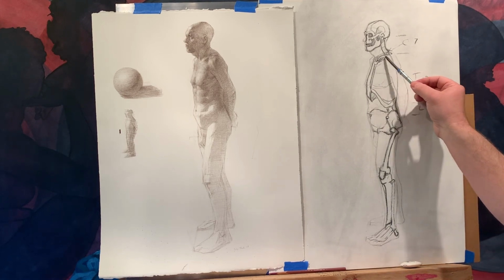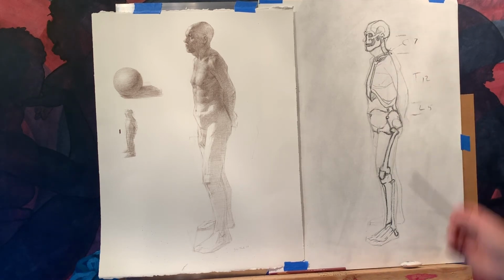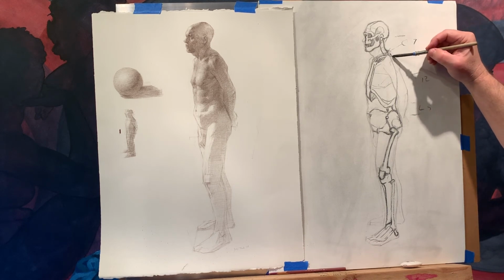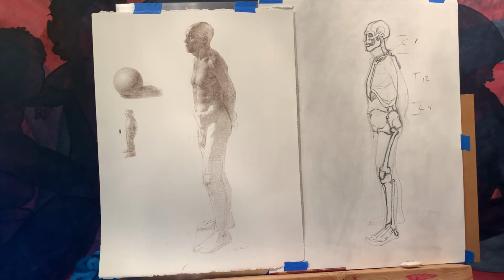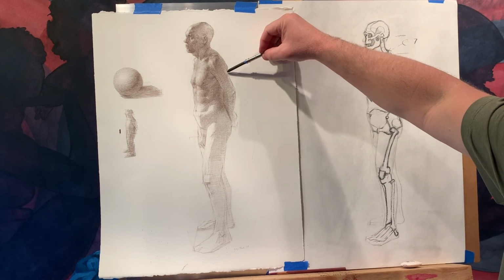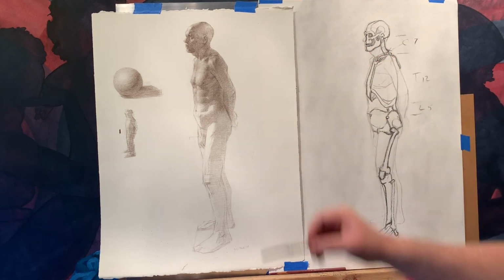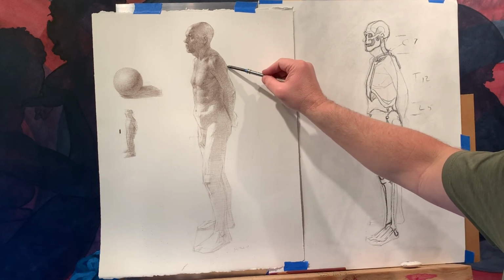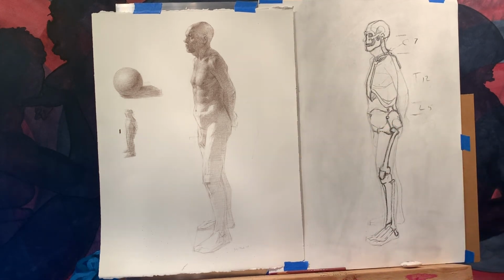The clavicle, always visible. Oh, I should include right underneath here, heading off this way and down, all of this happening back here is the scapula. This angularity that you see right here, he's actually, because his arm's pushed back, pushing his scapula back, and so it's jutting out a bit there.